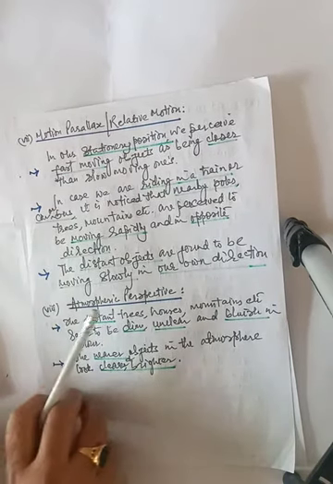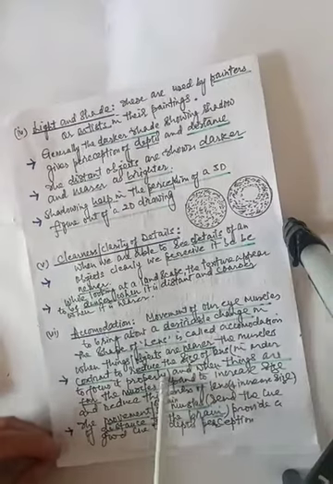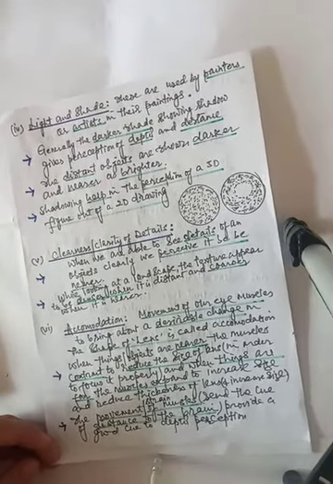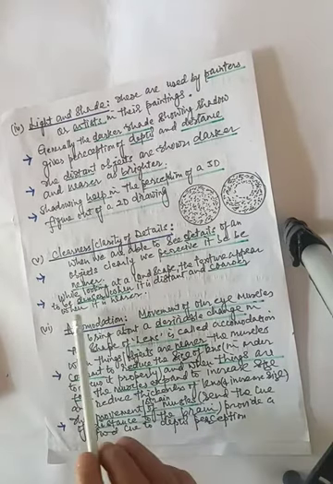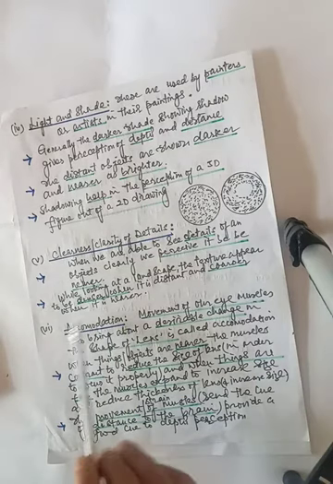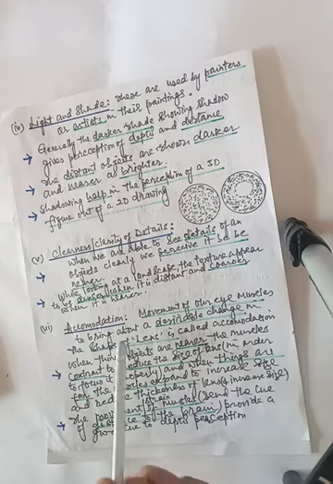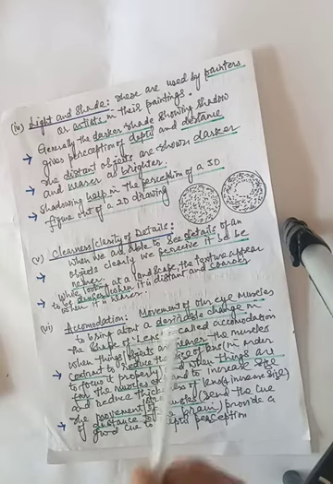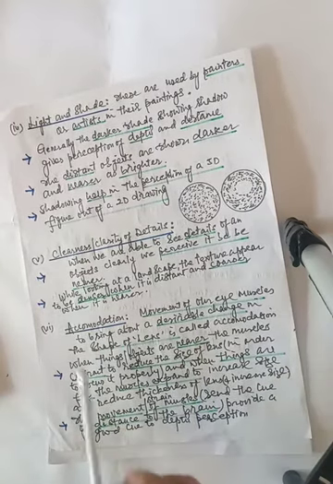Then there was a point, accommodation, which we had already discussed, but I would like to discuss it again as I mentioned in the last video also. And before that, I would like to mention one more thing, that this depth perception cue, which we are discussing under monocular cues, can be put even in the binocular section also, because this works for both eyes.